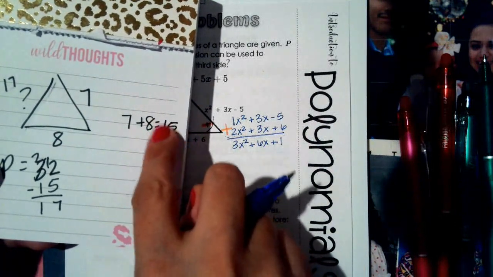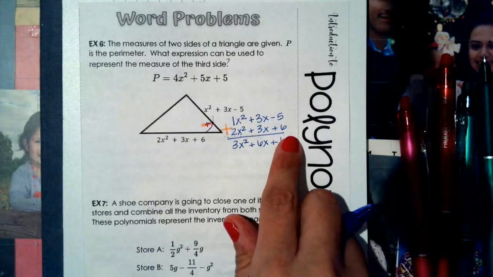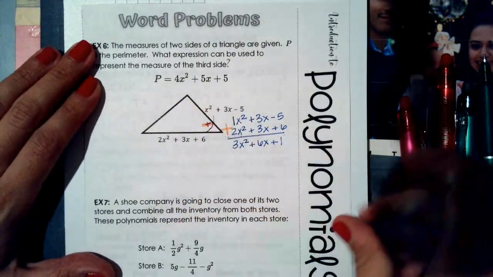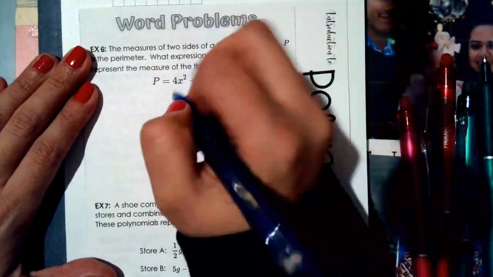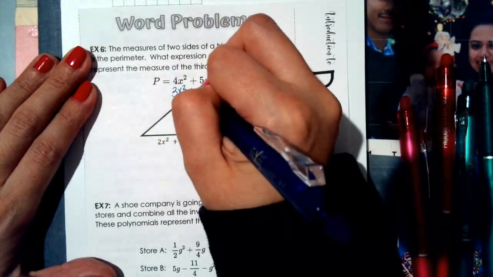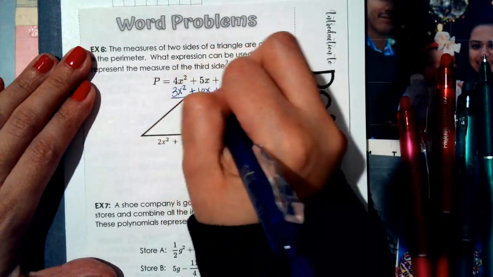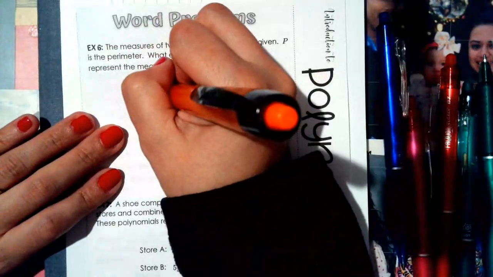This is the equivalent of what we did for 15. So now that we had the 15, we took that and subtracted it from our total. So now that we have this, we're going to take this and subtract from our total up here. Since this is already written here, I'm going to use that as my guide. 3x squared plus 6x plus 1. And again, we are subtracting from the total to find my final side.